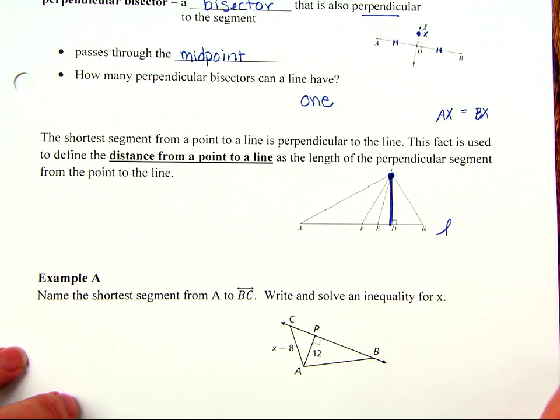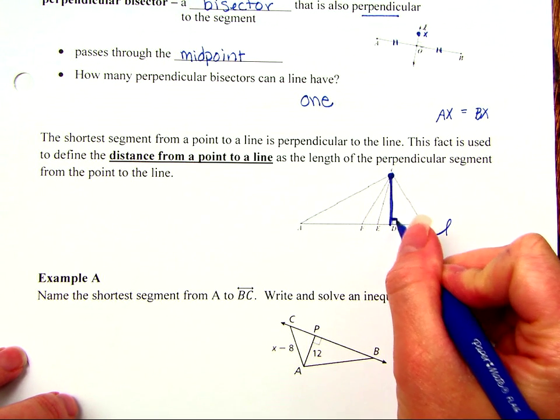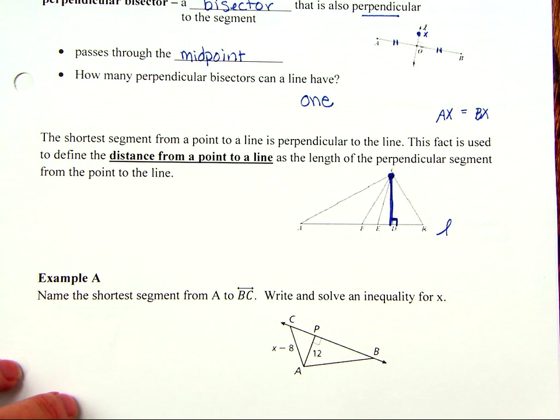Why is that so? Well, that's true because it meets that line at 90 degrees. So the shortest segment from a point to a line is perpendicular to the line. This fact is used to define the distance from a point to a line as the length of the perpendicular segment from the point to the line. A lot of times you'll hear that stated as the shortest distance is along the perpendicular line.